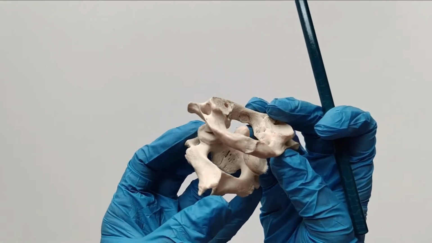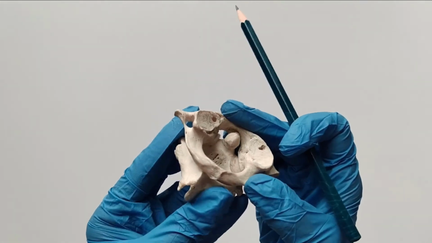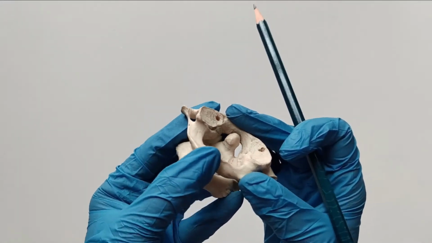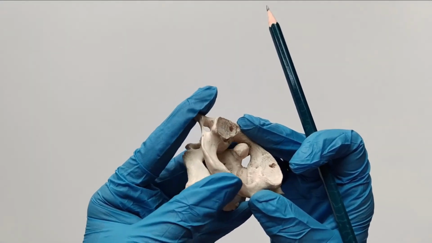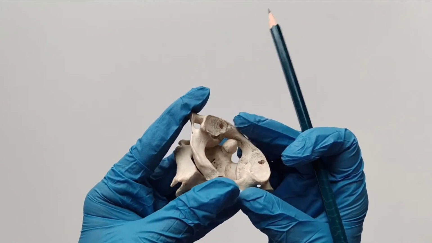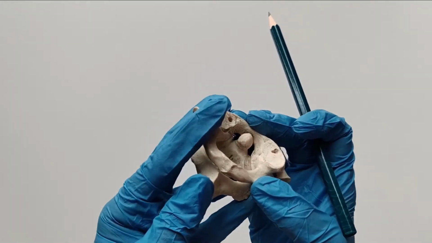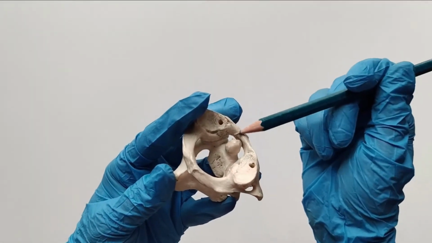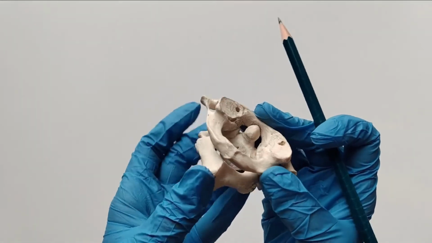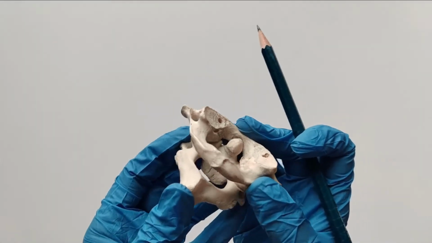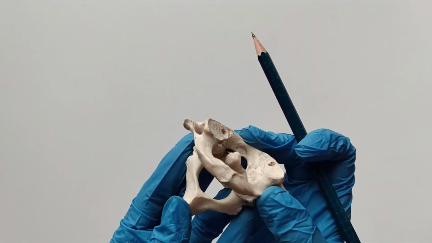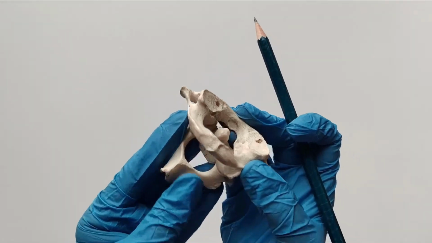So the odontoid process articulates with this facet. So this articulation also forms a part of the atlanto-axial joint.